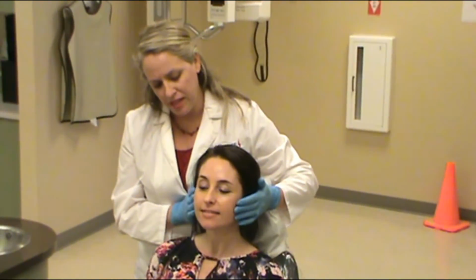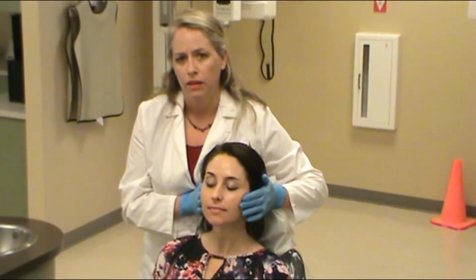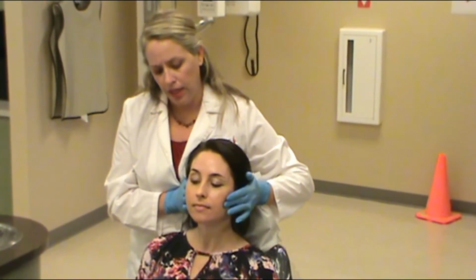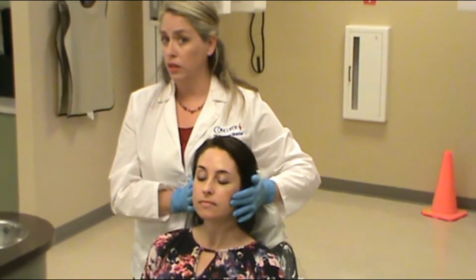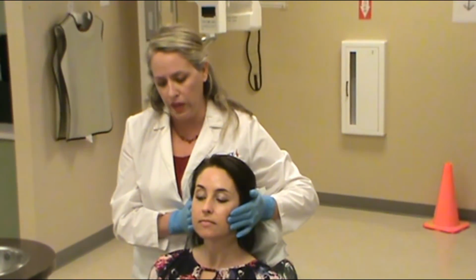The other thing we want to palpate is her parotid gland. So we're going to have her clench together one more time and release. And if we had a parotid gland that was, let's say, blocked or building up stones or anything like that in it from a pathology standpoint, we would feel that.